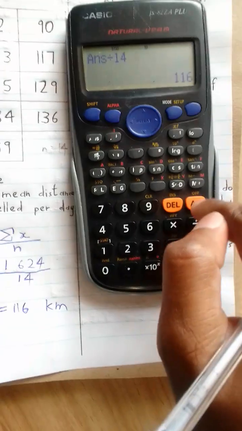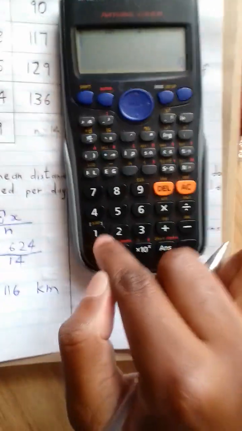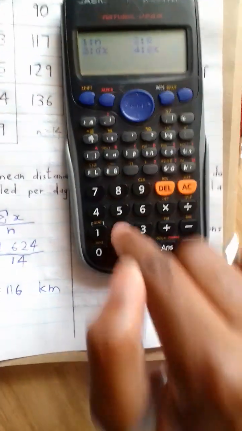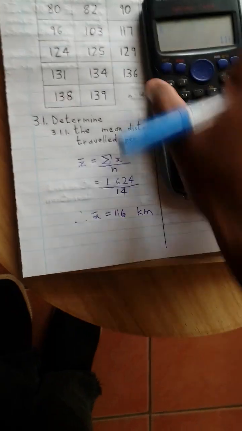Okay, or consequently you can say go to 4 variance, then you say 2 x bar gives you 116 also. Okay.